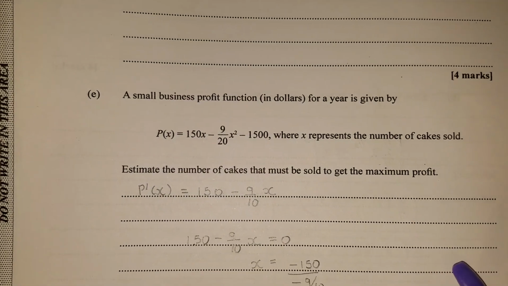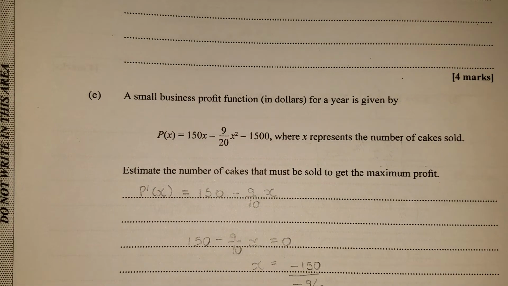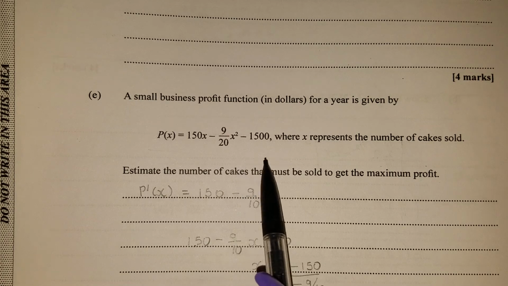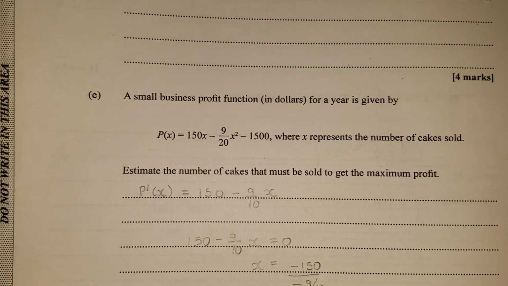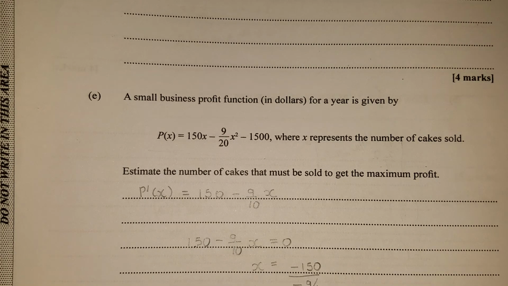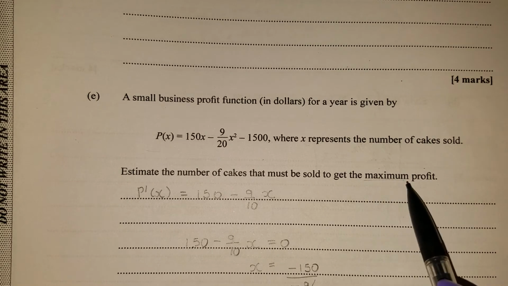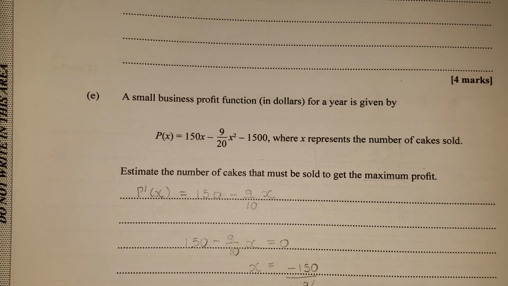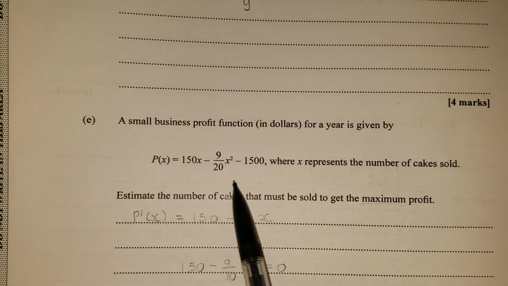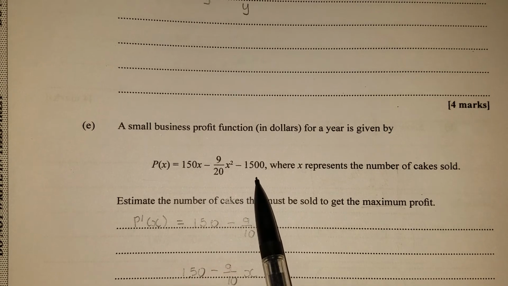In our next question, it says a small business profit function in dollars for a given year is given by this function, where x is the number of cakes sold. They want us to estimate the number of cakes that must be sold to get the maximum profit. Now the key term here is maximum, which is referring to a stationary point or critical point. So that's what we'll do. We'll differentiate our function, equate it to 0 and solve for x.